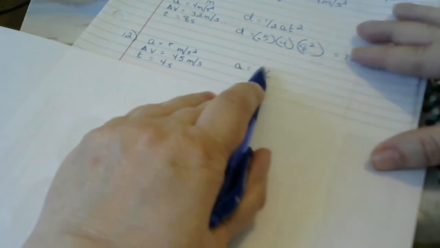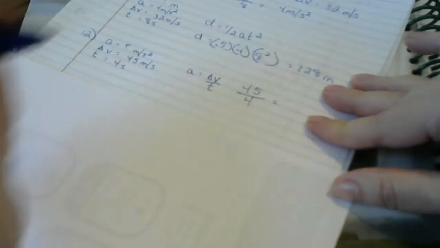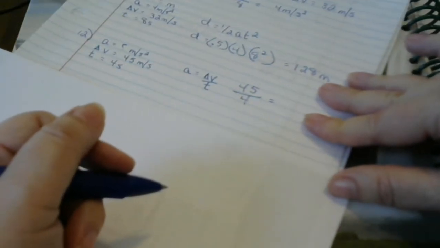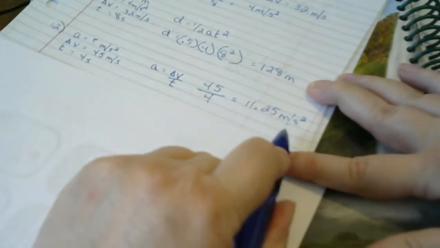So it's going to be a equals change in velocity over t. So this is going to be 45 over 4, and you're going to get 11.25. And because it's acceleration, it's meters per second squared.